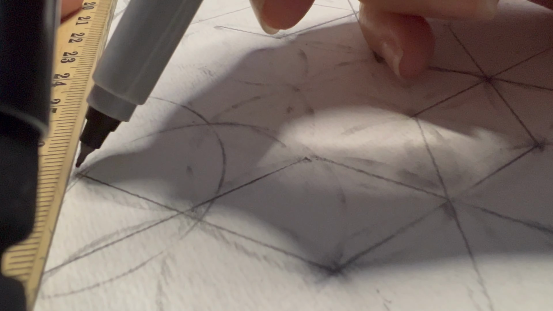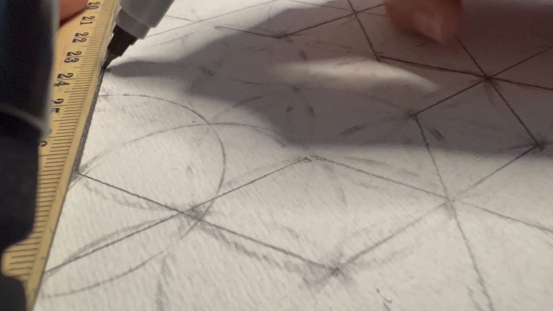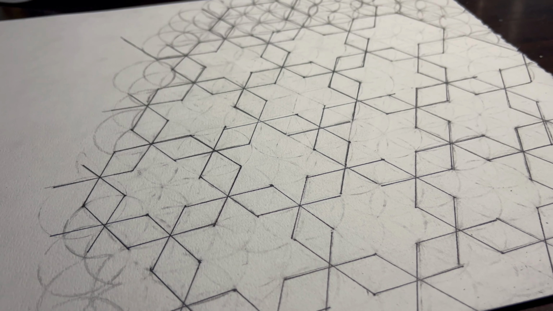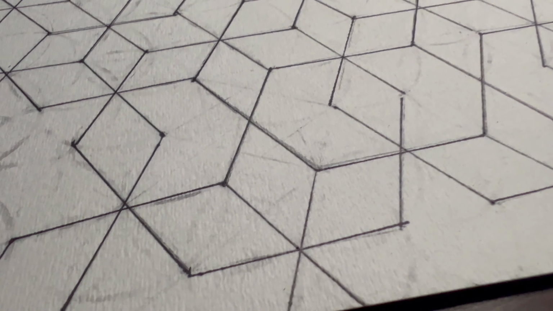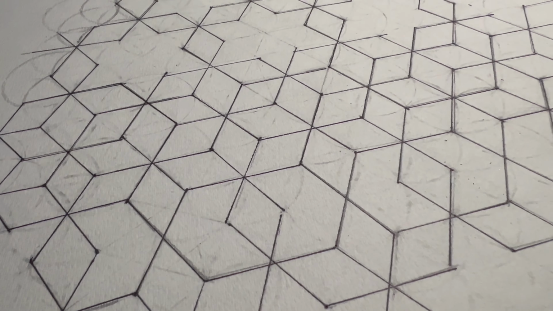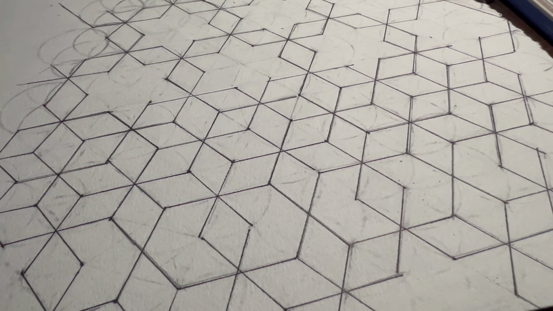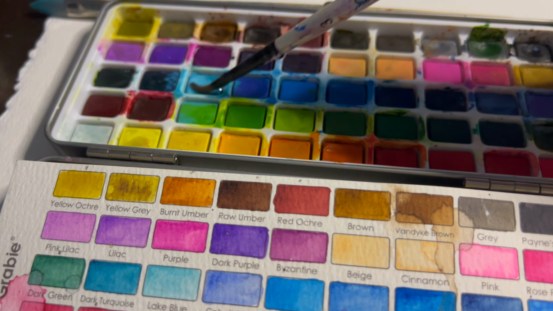Now we can stop there, or we can add some ink to our design. So I'm using a Sharpie pen and my ruler to go over all of the lines that I want to accentuate and erase all of the other markings in our original sixth division of a circle. Here you can see 2 different designs emerge depending on where I draw my lines. And now comes the fun part. We're going to paint this in.